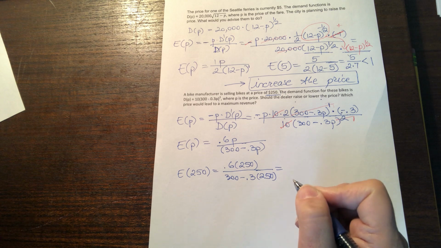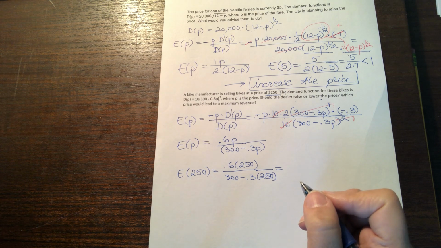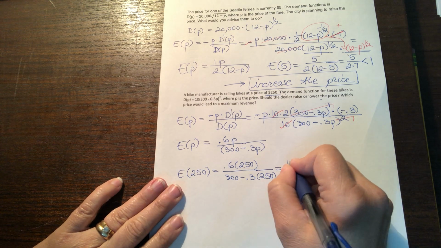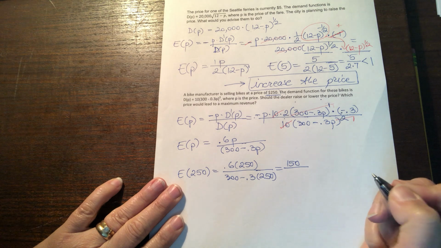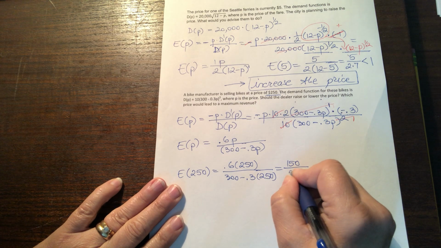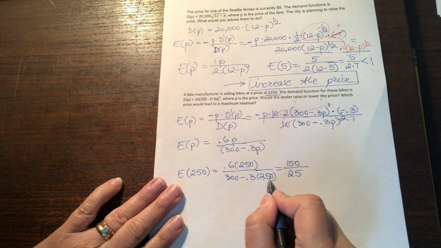So put this in your calculator. I have it, I know I have it. So the answer for this is going to be 150 for that, over 0.3, that's 275. It's 225, right?